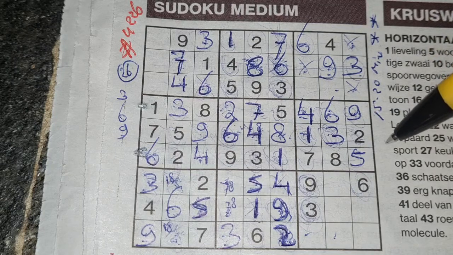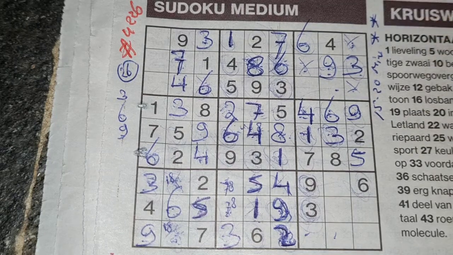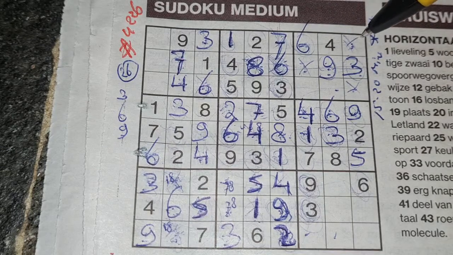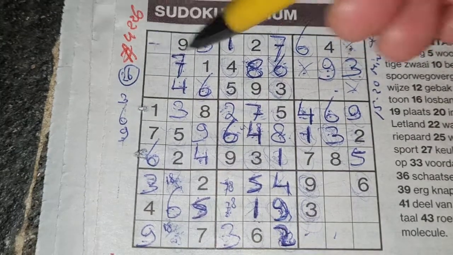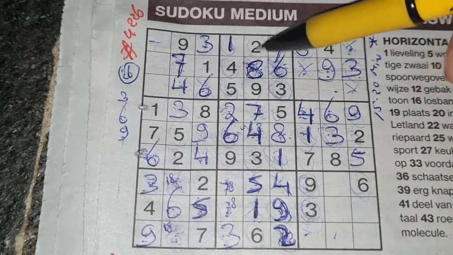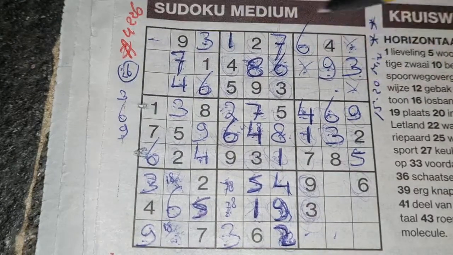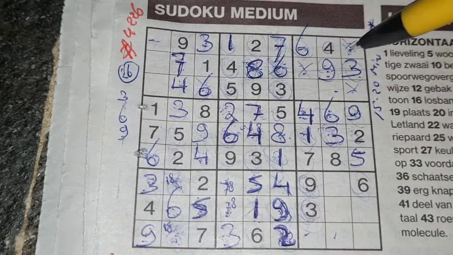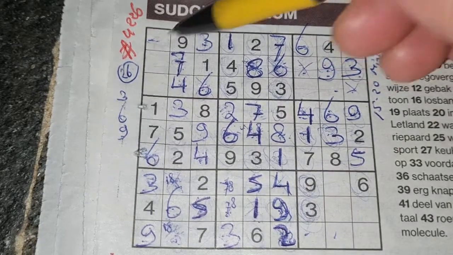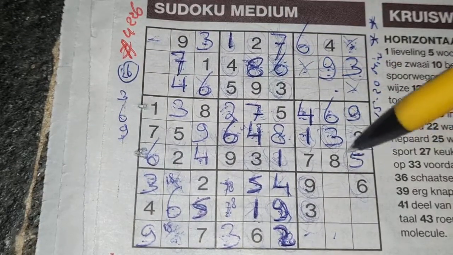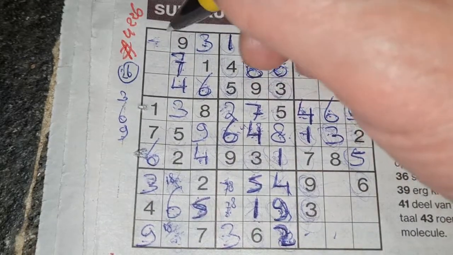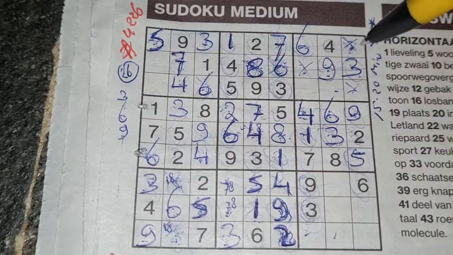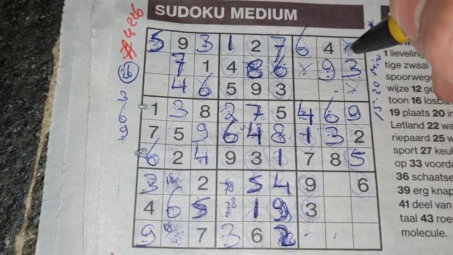Let me see. How about 5 and 8? 5 and 2 missing numbers in the first row. Those missing numbers are the 1, the 2, the 3, the 4, the 5 is missing, 6, 7, and 8 is missing. 5 and 8. We have a 5 here in the last column, so no 5 in this box. The only place left for the 5 in the first row should be there. One box left in the first row for the number 8.